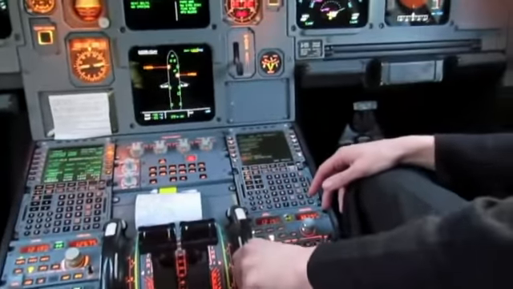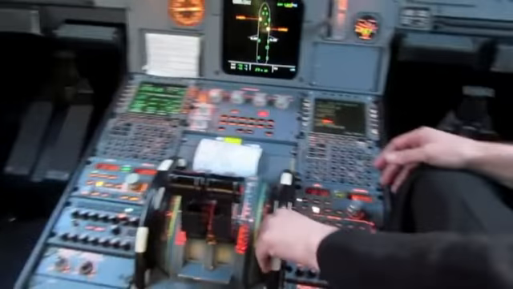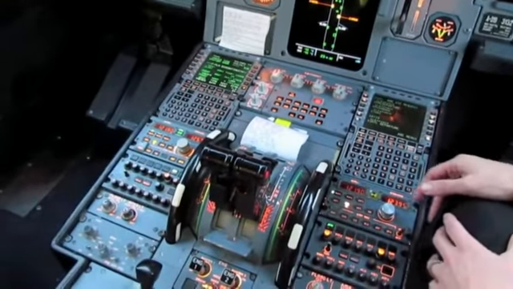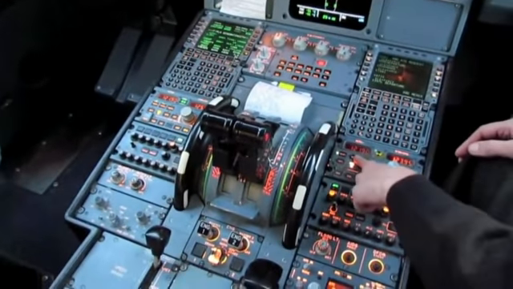This is trim, and on this airplane it's auto trim. Once you take off after about 50 feet, there's no trimming by the pilots. It's all automatically done by the aircraft.